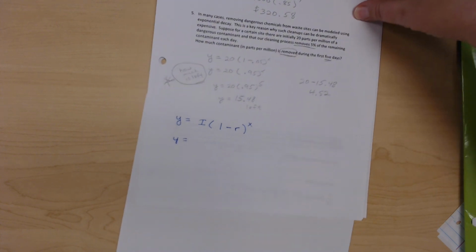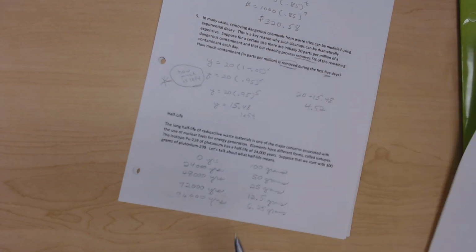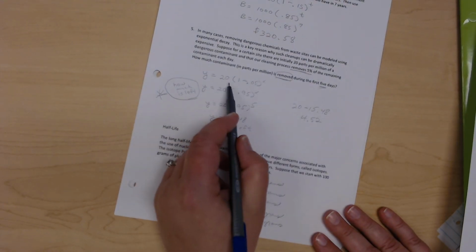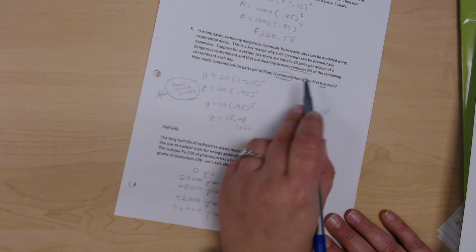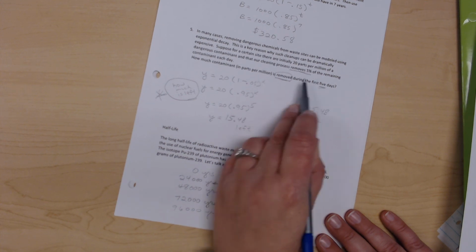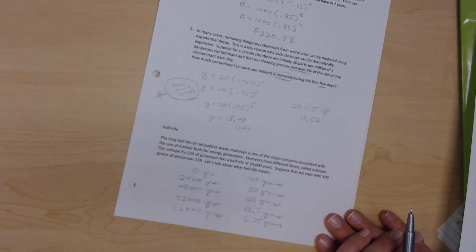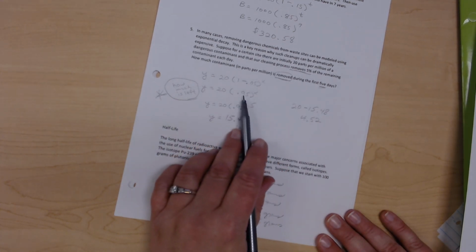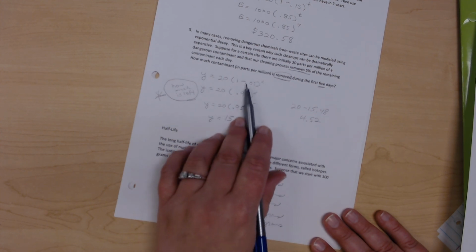Our initial amount is the 20, and then it's 1 minus our 5%. I changed it to a decimal, 0.05, to the x. Then I just subtracted those. That gives me 0.95.